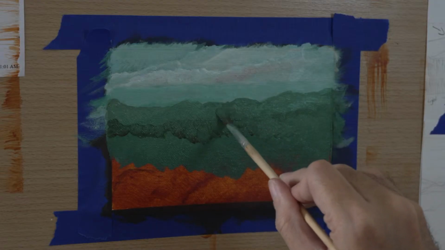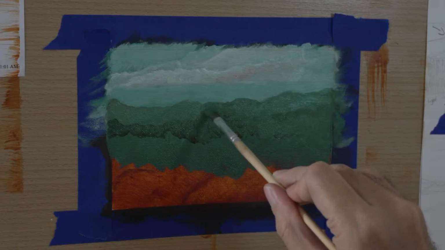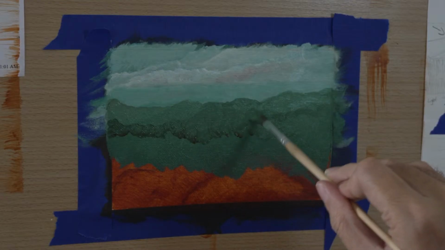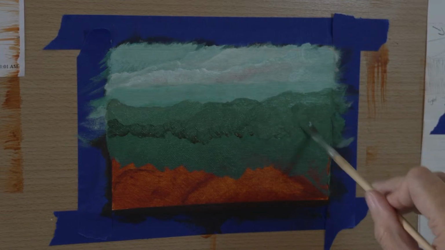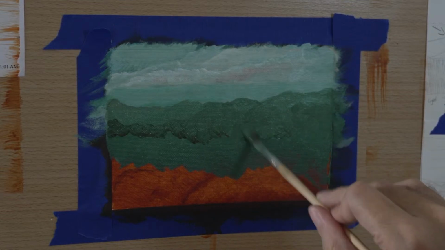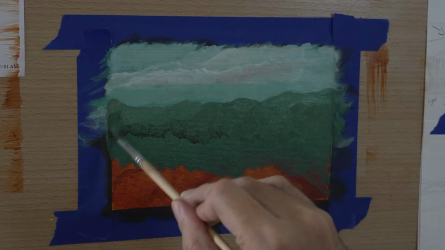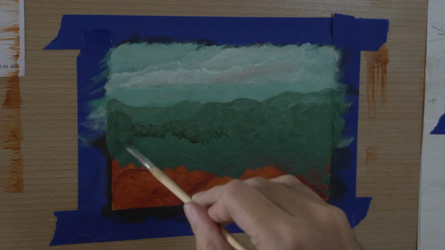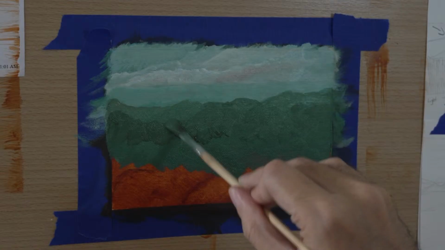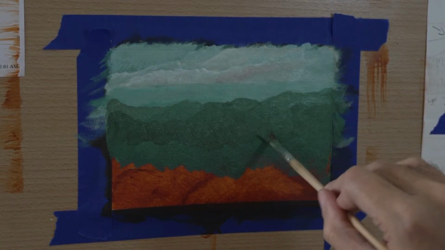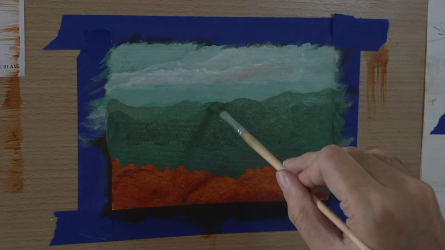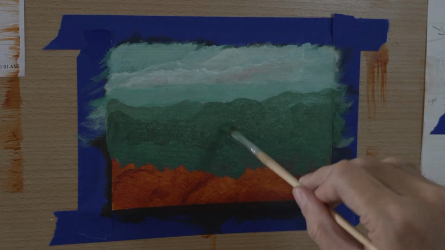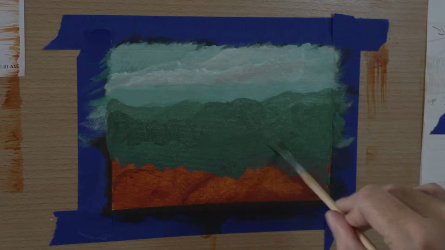I do want that to kind of creep up into this area a little bit, but not too much. I still want this to feel like it is more distant and kind of blending in so that we can't quite tell how far away it is. Crawling up into this area here and pulling down.